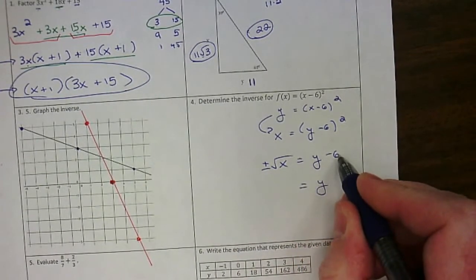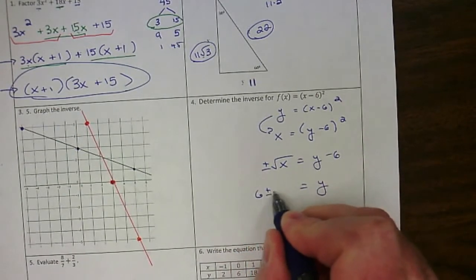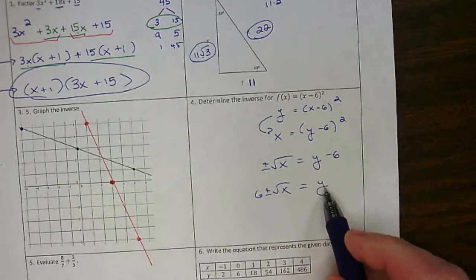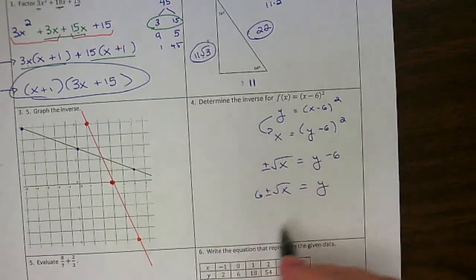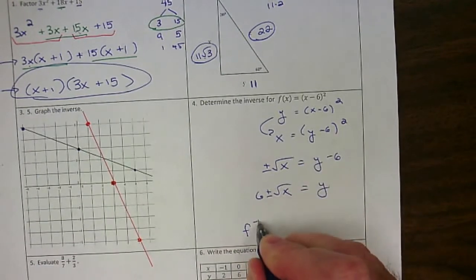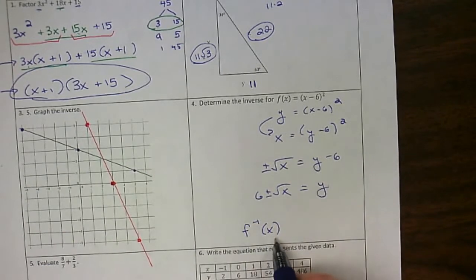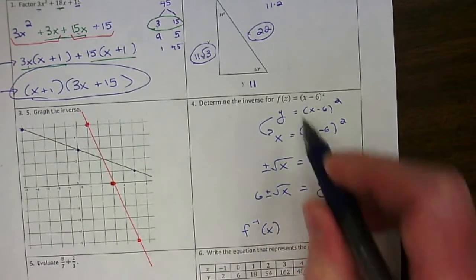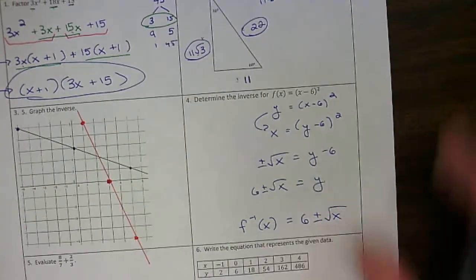How do you undo that subtraction? Add 6 to this side, add 6 to this side. Y is by itself. We need to get it back into function notation. This is f of x. We've just found its inverse. So the way you say this is f inverse of x. It is the inverse of this function. So it's 6 plus or minus radical x.